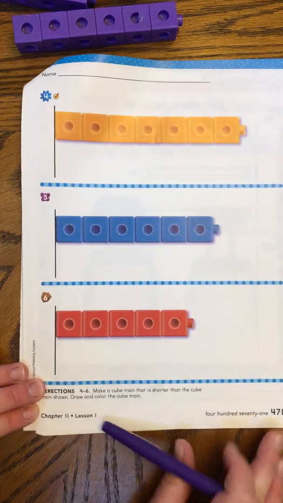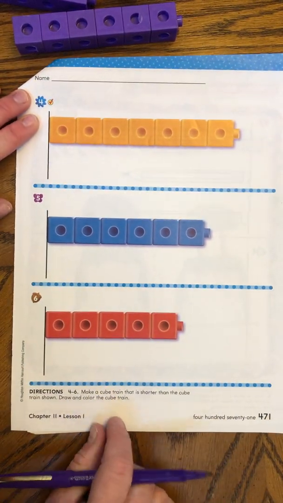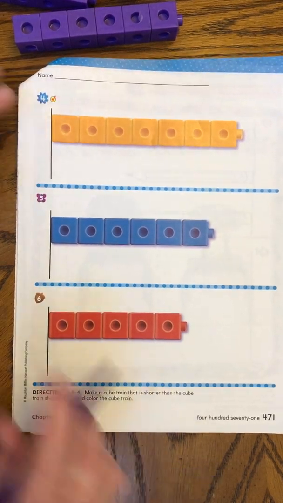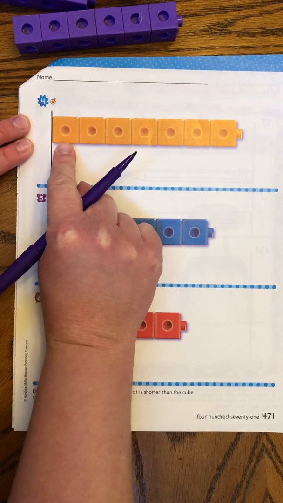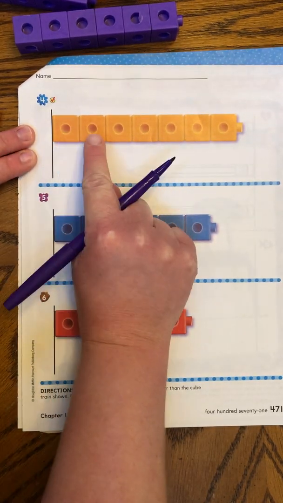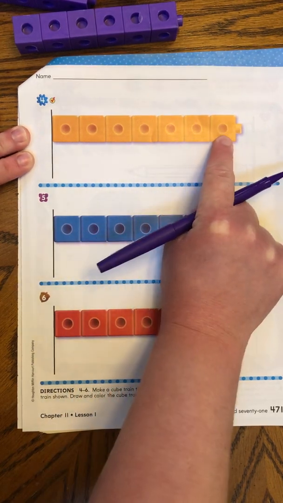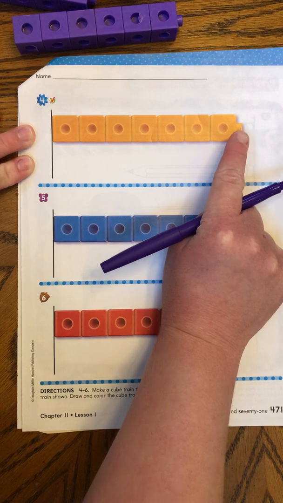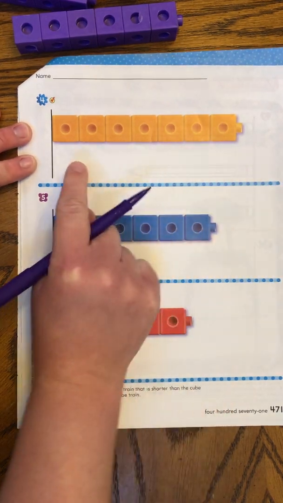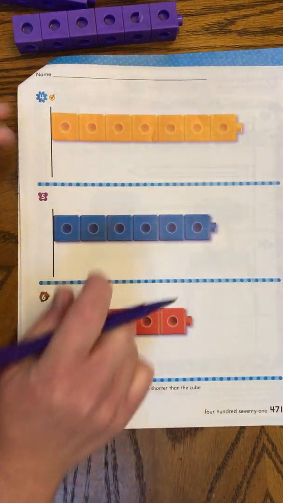Number 4 is on page 471. The directions say to make a cube train that is shorter than the cube train shown. So first I'm going to count how many cubes are in this cube train. I have 1, 2, 3, 4, 5, 6, 7. I remember that shorter means less than. So that means I need to have a cube train that is smaller than the number 7.